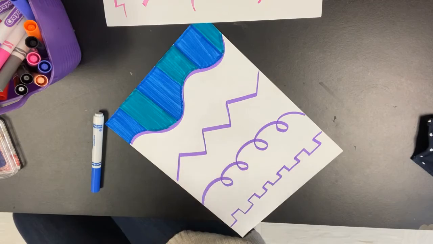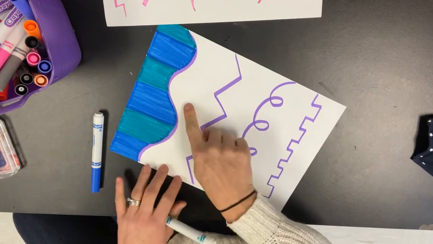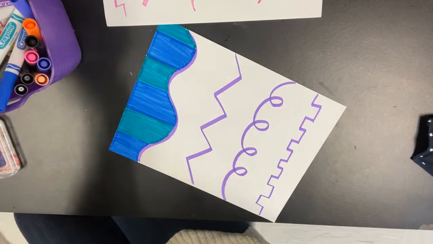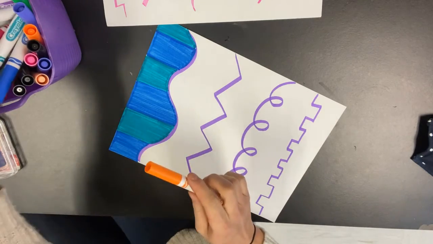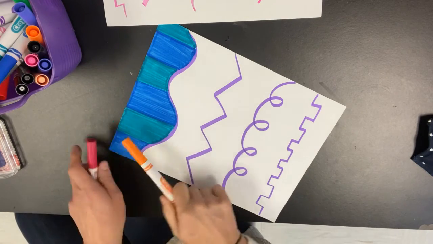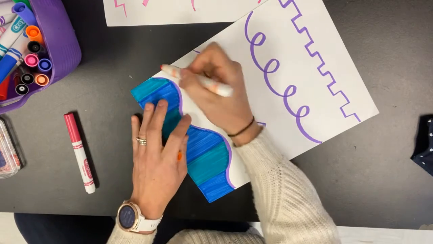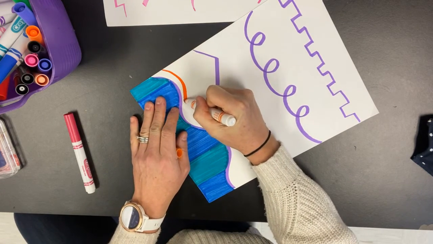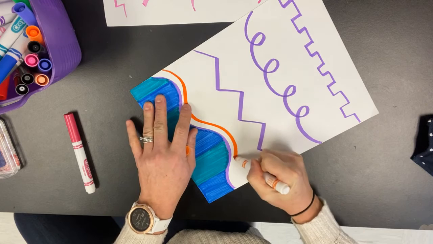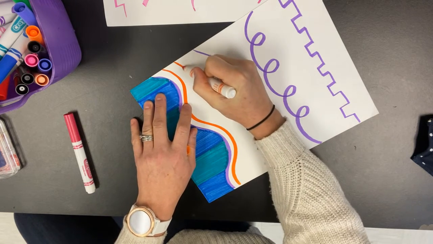Okay, so there's one, so you can see the pattern here. So in this area, I'm going to do different colors. So I'm going to do orange, and I have this raspberry color. And this time, I'm going to do a pattern a little bit different.